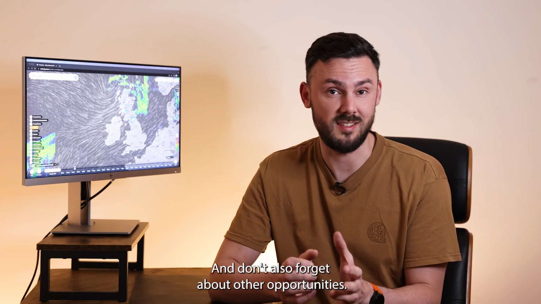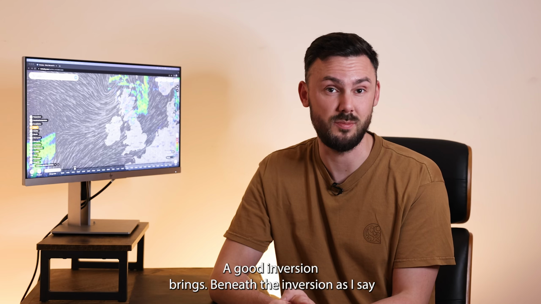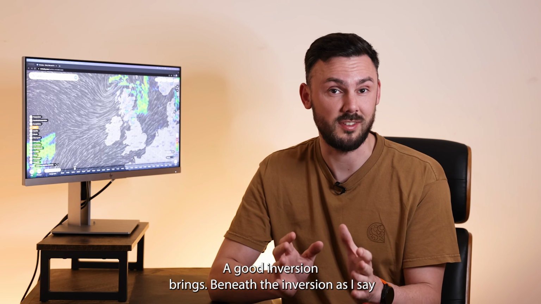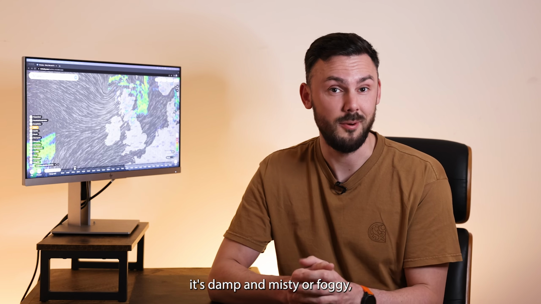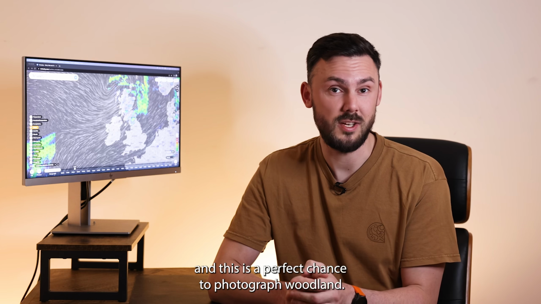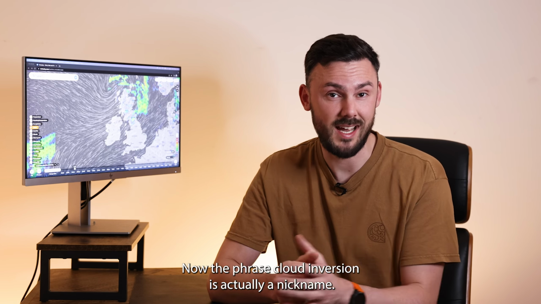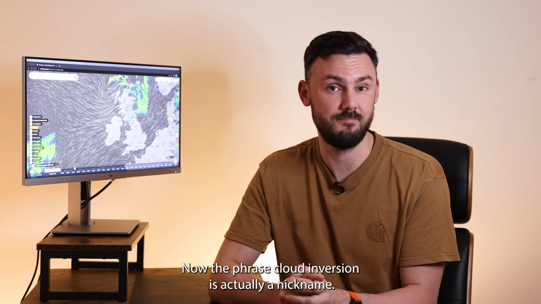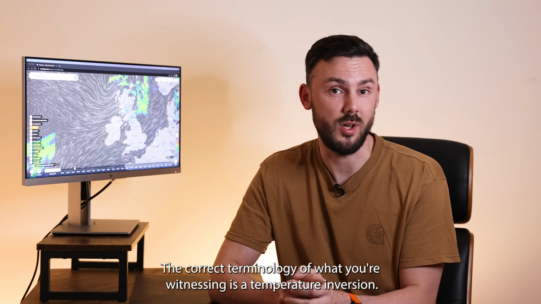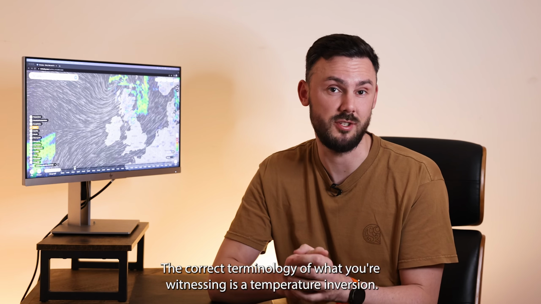And don't forget about other opportunities a good inversion brings. Beneath the inversion, as I say, it's damp and misty or foggy, and this is a perfect chance to photograph woodland. Now, the phrase cloud inversion is actually a nickname. The correct terminology of what you're witnessing is a temperature inversion.